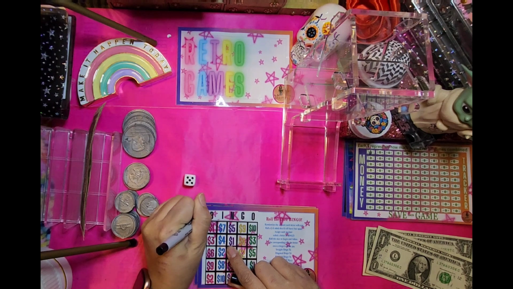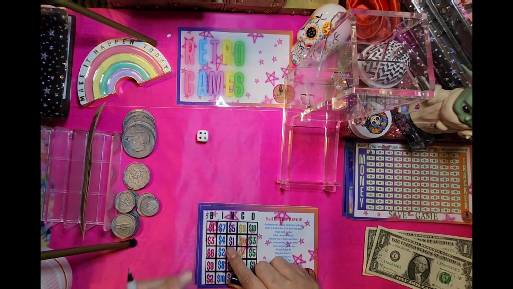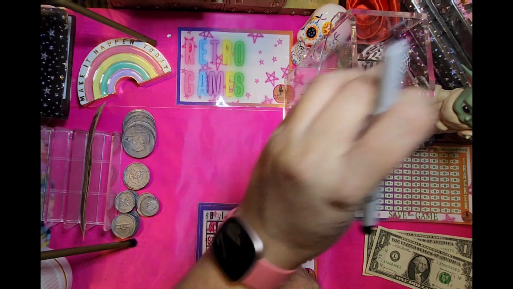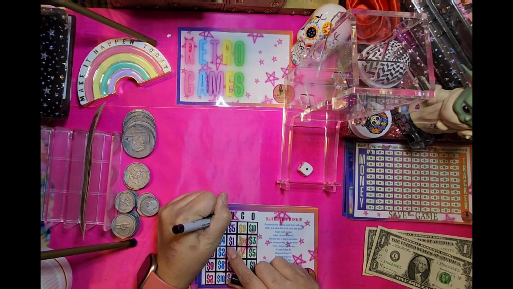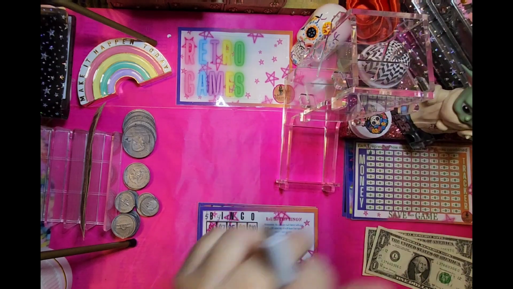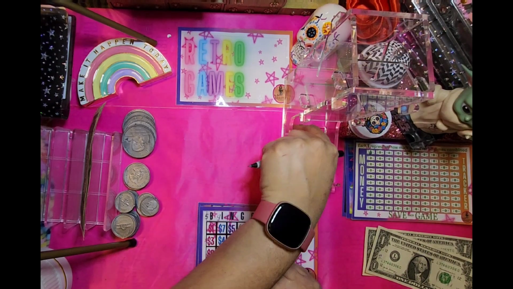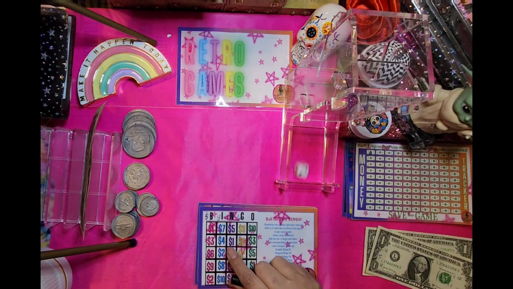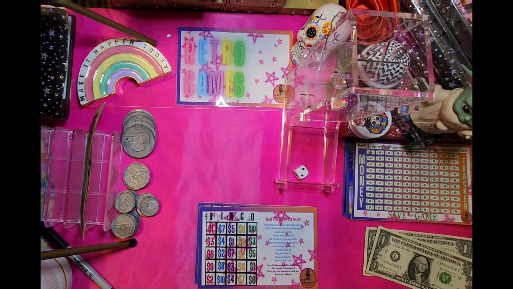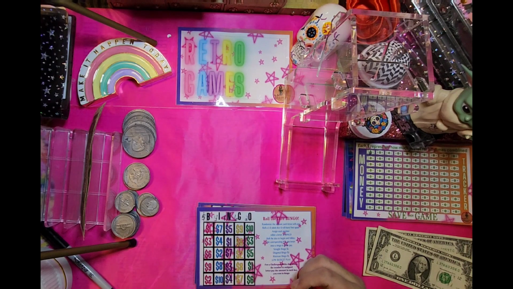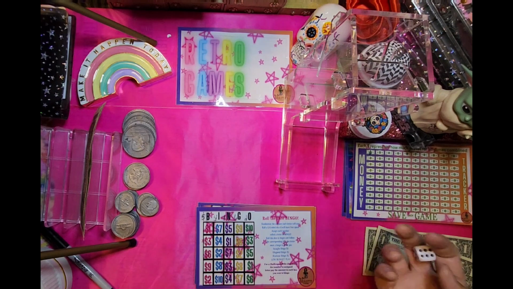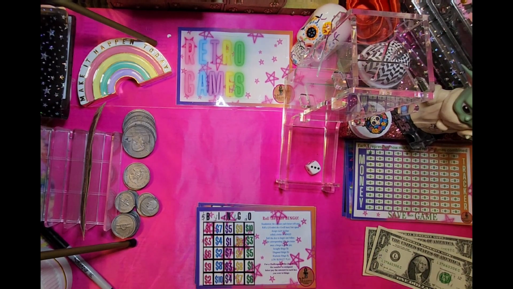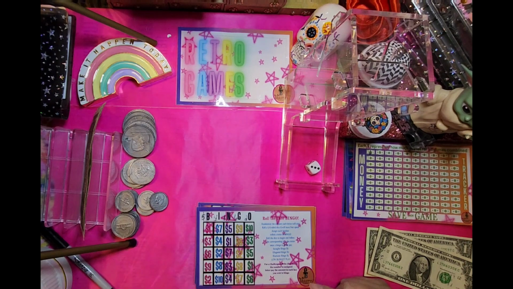Okay. 4 is I. 1 is N. No 5. 6 is G. 2 is O. Okay, this time we'll use the 3 as a wild card. 3, so we can put that in our free space.